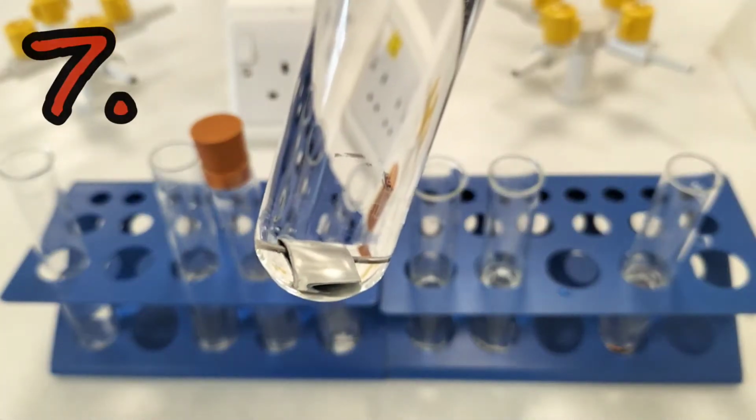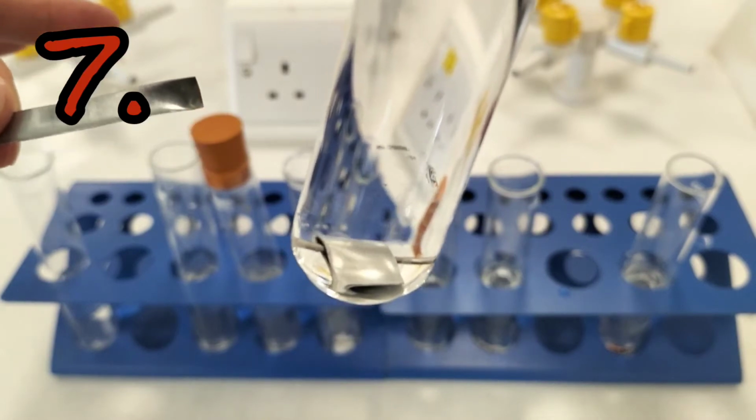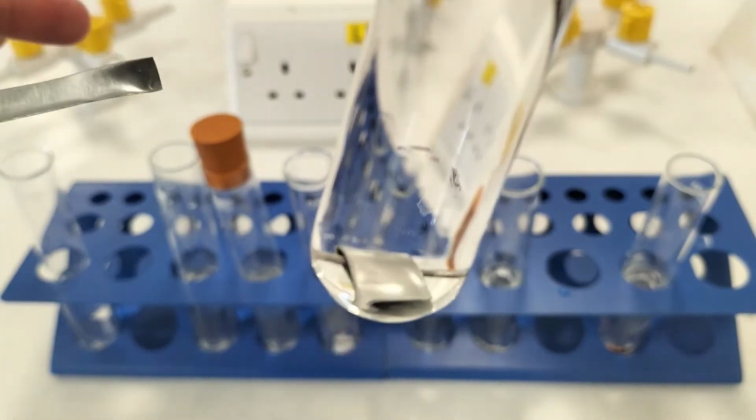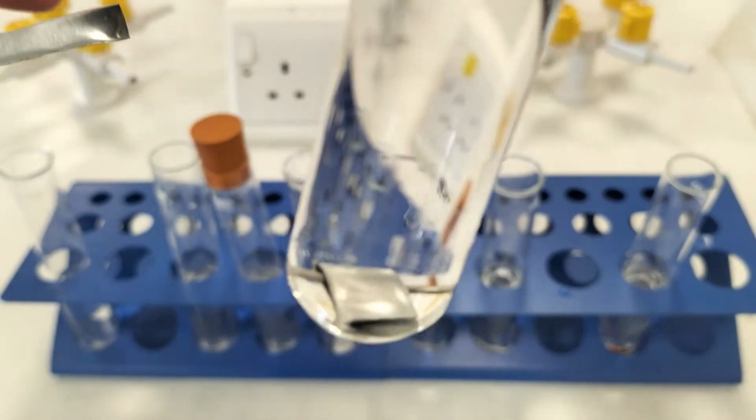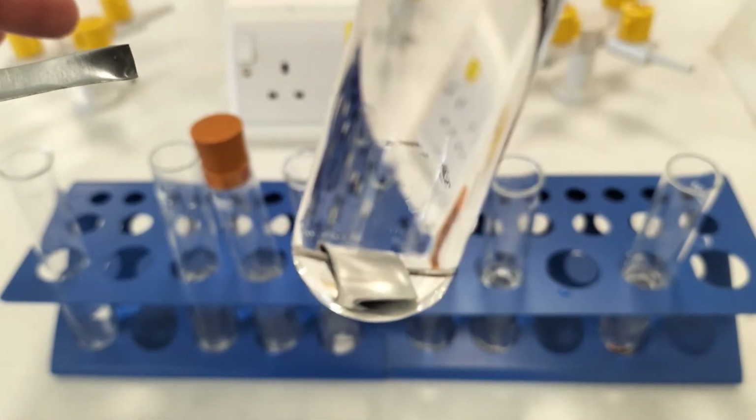Now in experiment 7, I've used this metal, zinc, instead of magnesium. I've wrapped this metal around my iron nail. And in fact, I haven't even bothered to completely cover the iron nail with my zinc wrapping. We're going to see if that has an effect on the rate of rusting.